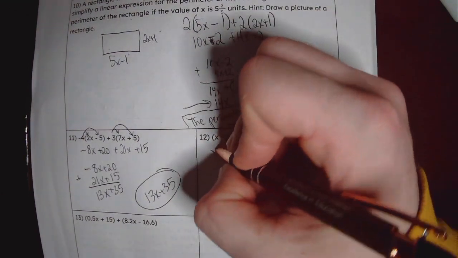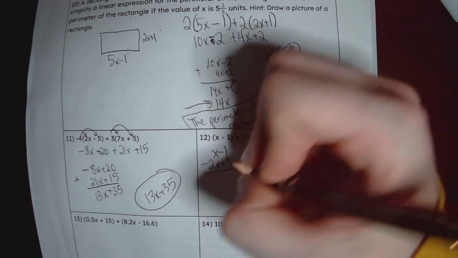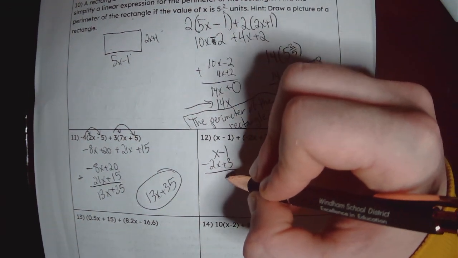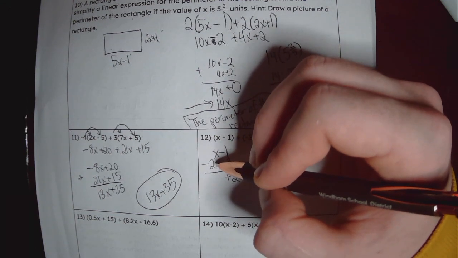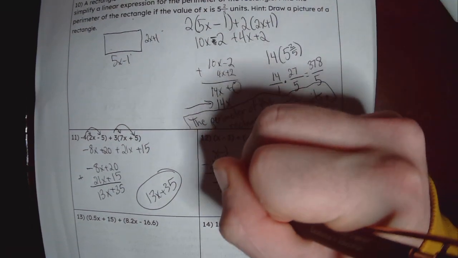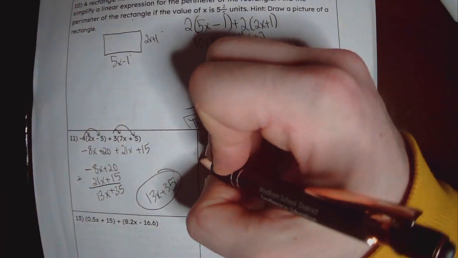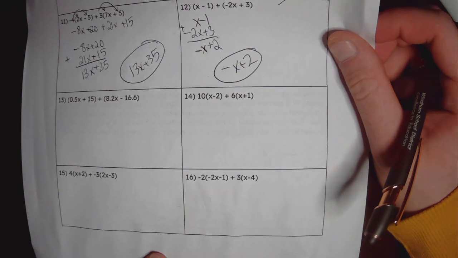Okay, this one we can just stack. Different signs, so subtract. 3 minus 1 is 2. Positive 3 is further away from 0. Negative 2 and positive 1, subtract. 2 minus 1 is 1, but negative 2 is further away, so it's negative. So my answer is negative x plus 2. All right, we got 4 questions left.